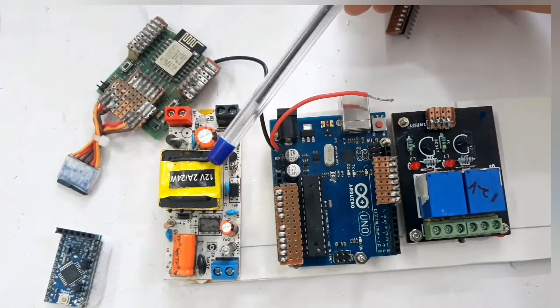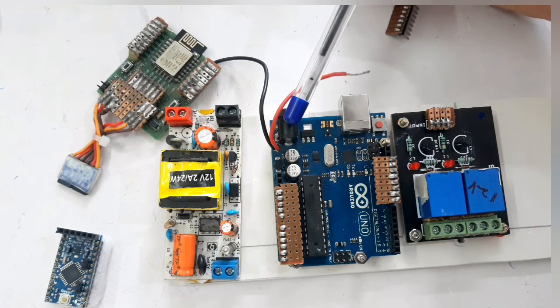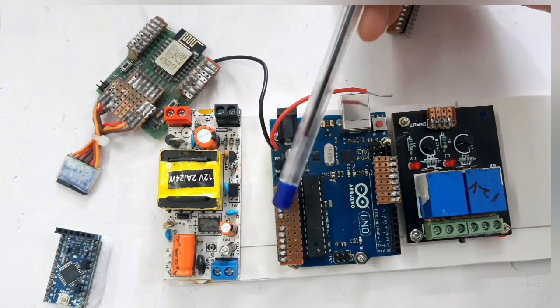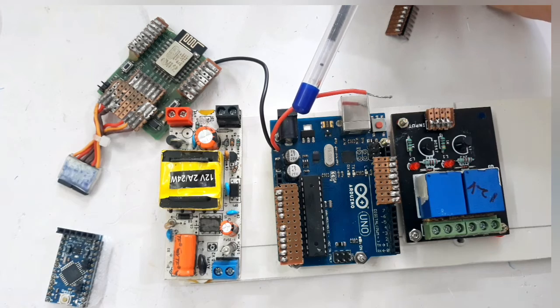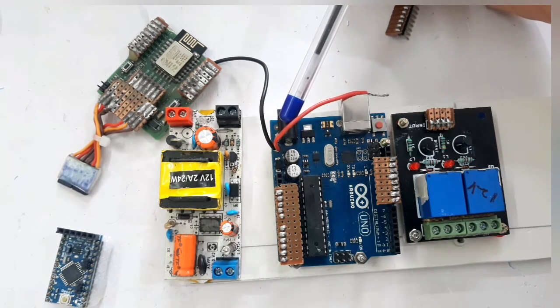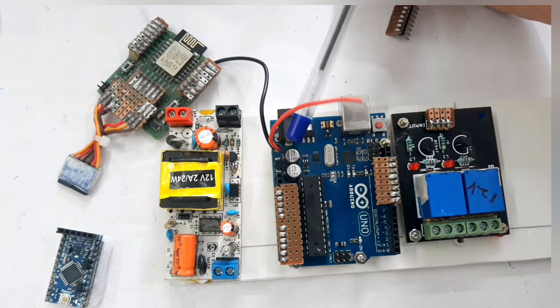And as you know, most of the Arduino boards we can power through the barrel jack. There is also a 5 volt option here that we can power through. But make sure that you always power the Arduino Uno board or any Arduino board through 12 volt, I mean between 12 to 15 volt, which is the proper voltage rating for Arduino boards.